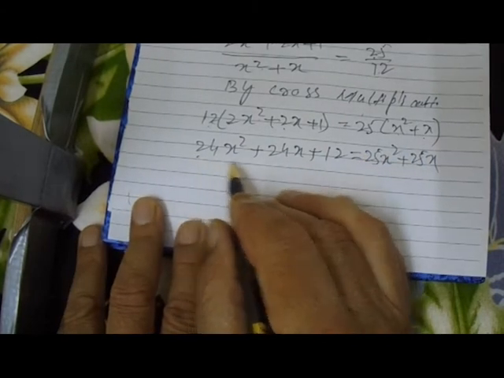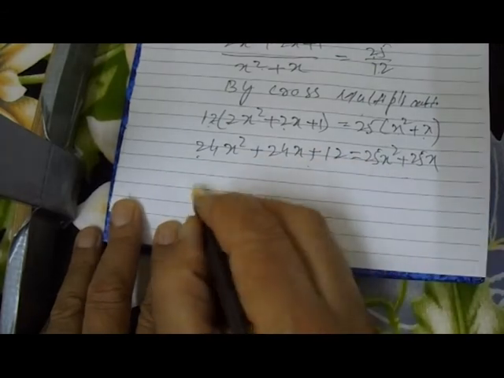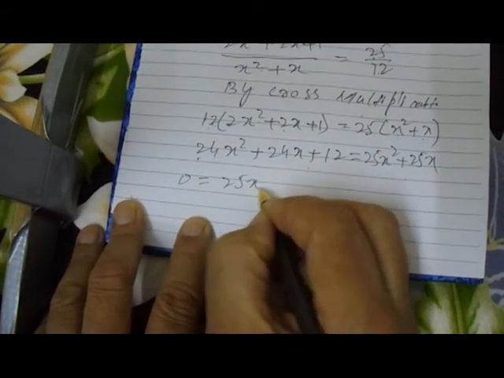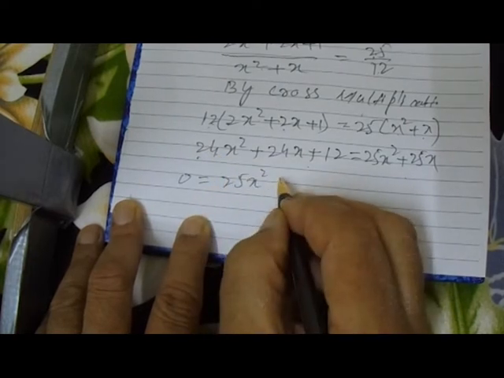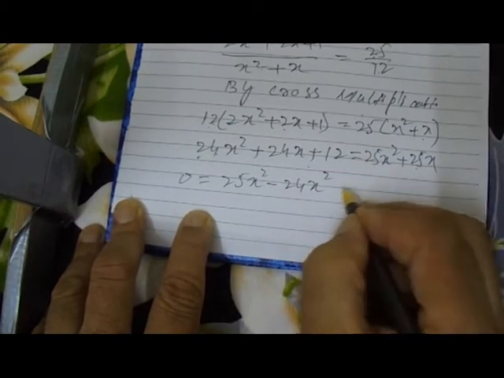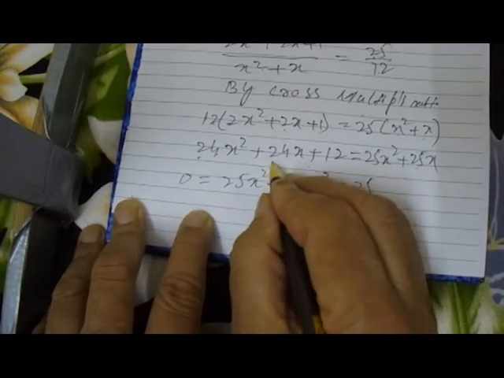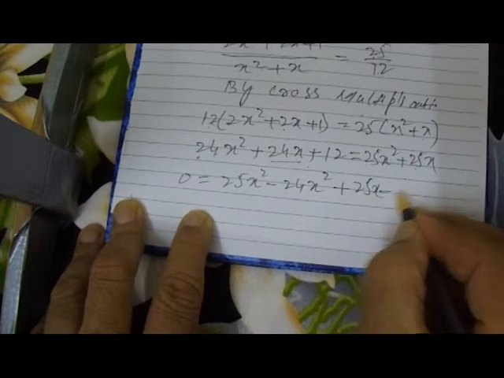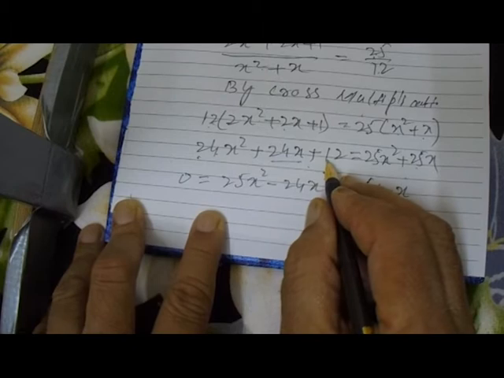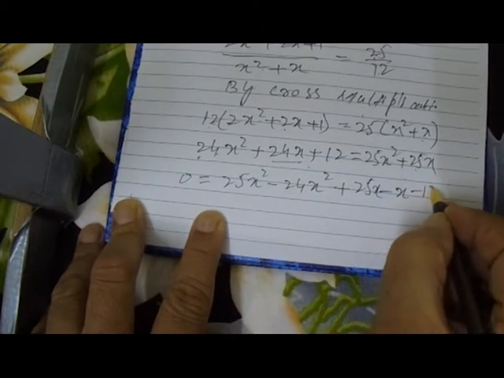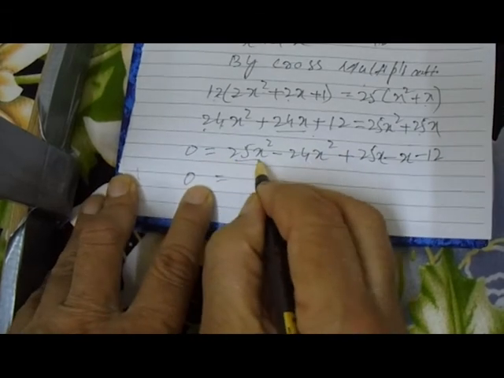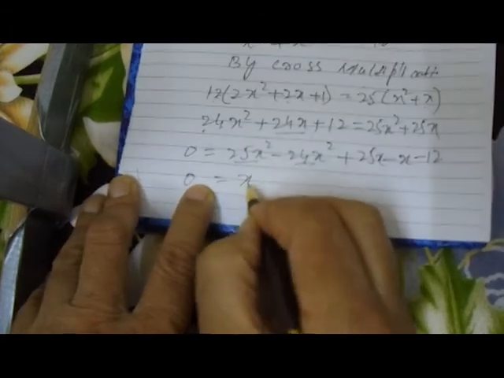We take all of these on the right side as 0. Here we write 0, 25x square, we write this 24 on the right side minus 24x square, and this plus 25x minus 24x, and this plus 12 on the right side becomes minus 12.